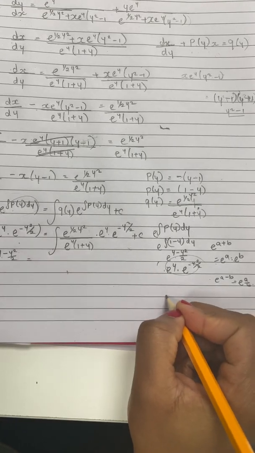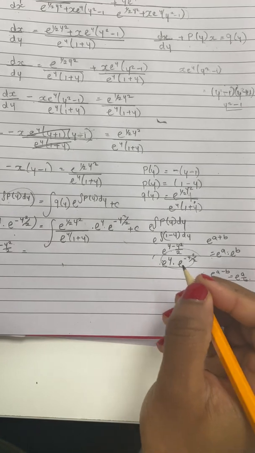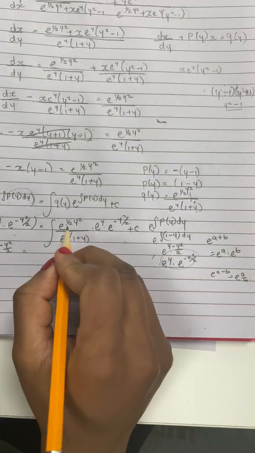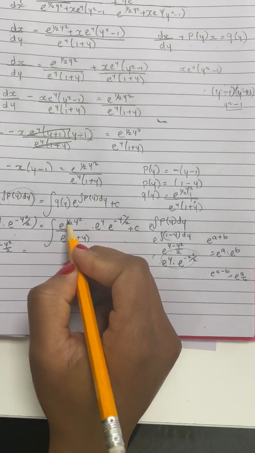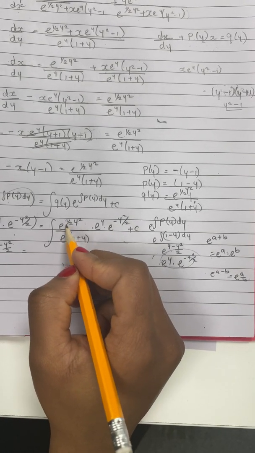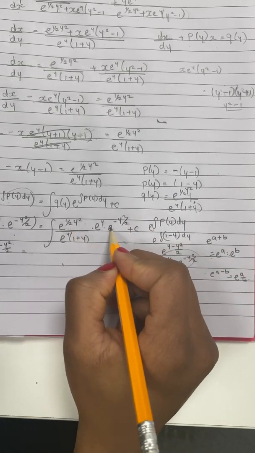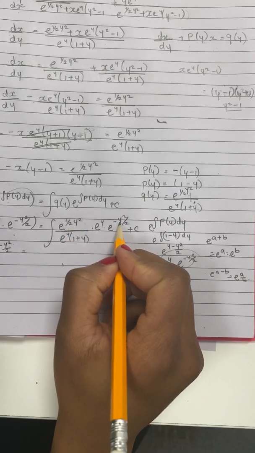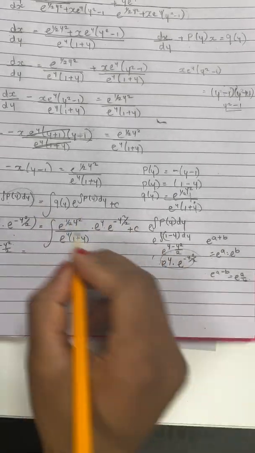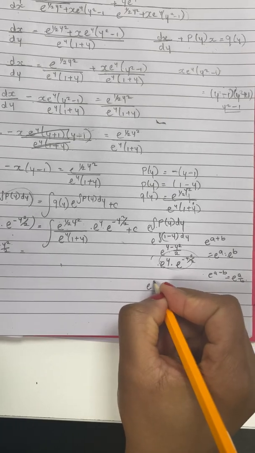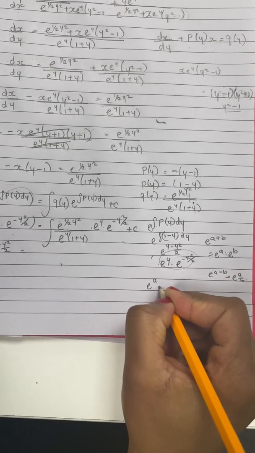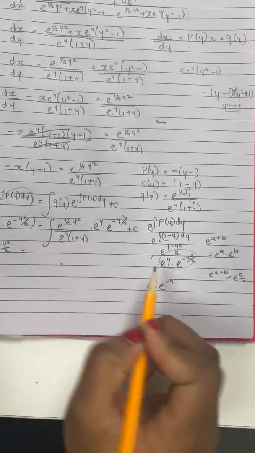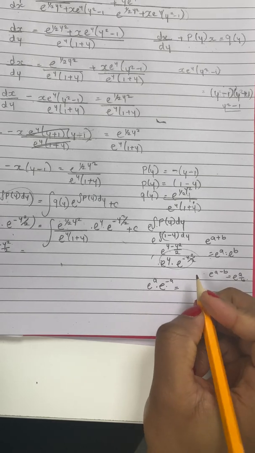I'm just going to write this down here. Okay, so we can simplify this further. e to the power of 1 over 2 y squared times e to the power of minus 1 over 2 y squared is equal to 1, because what this is saying is e to the power of a times e to the power of minus a, so this equals 1.